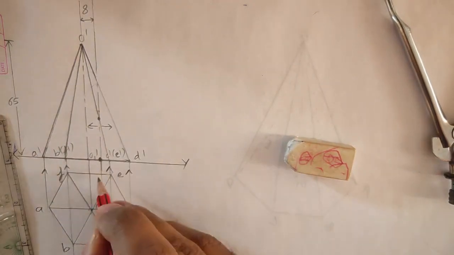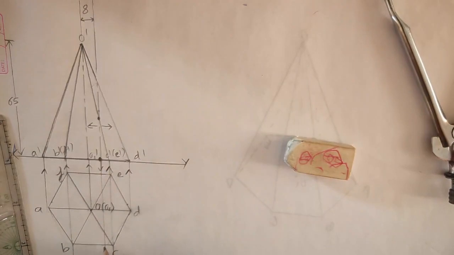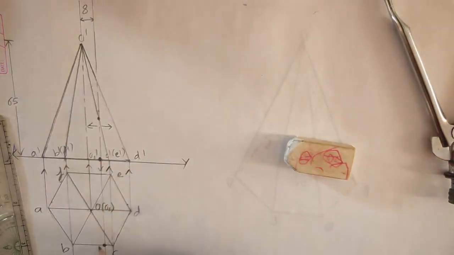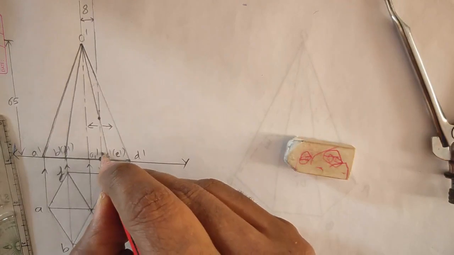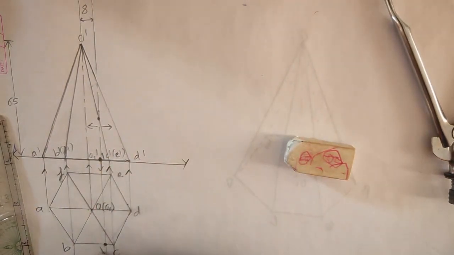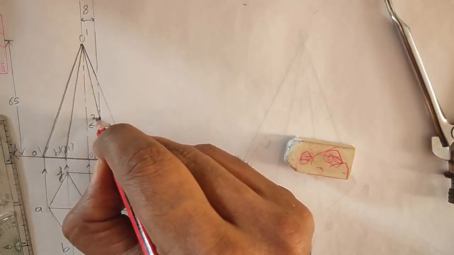So when you project, what you find here is this is the base edge, that is BC. BC is the base edge and this is the intersection point. Since this is the first point, you can name it as 1. This is 1. This is the second intersection point, you can name it as 2.